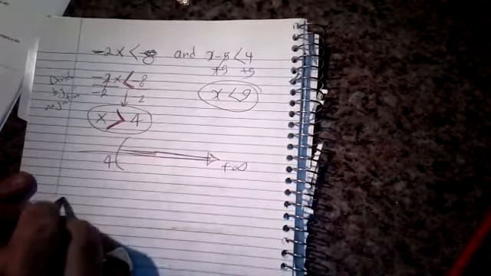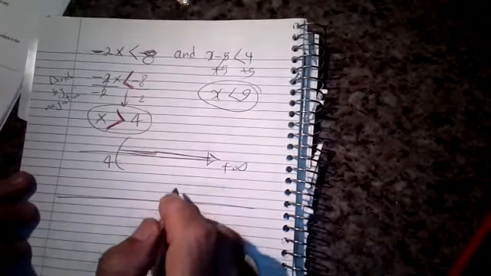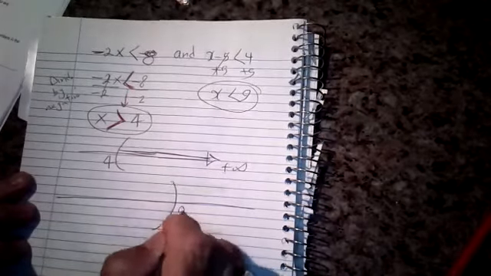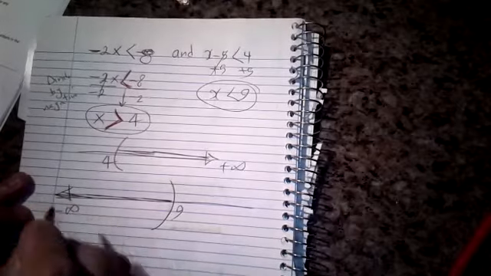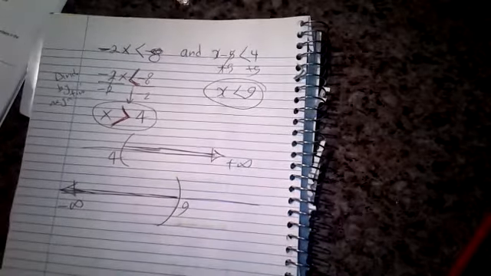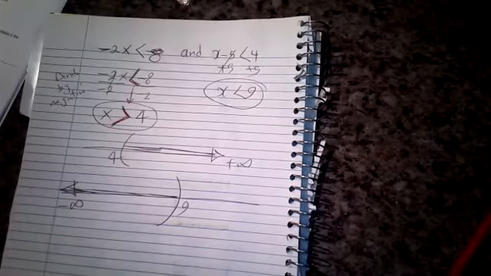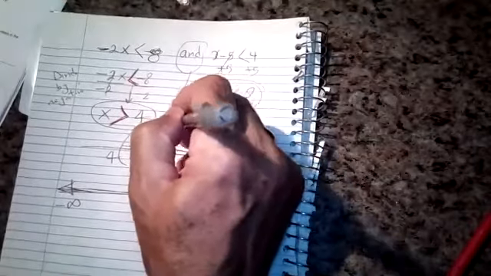It's greater than 4. And less than 9. The word is and, means you need to find intersections.